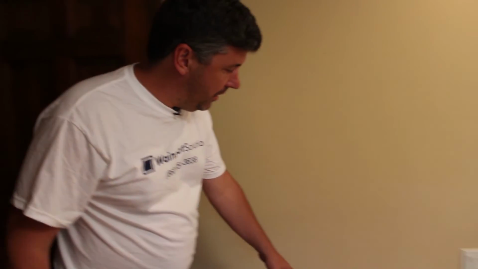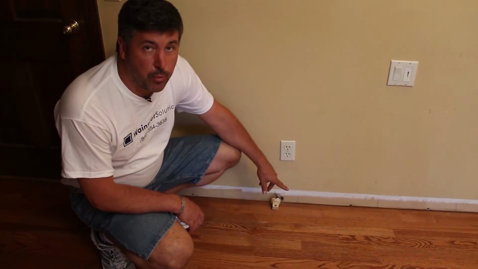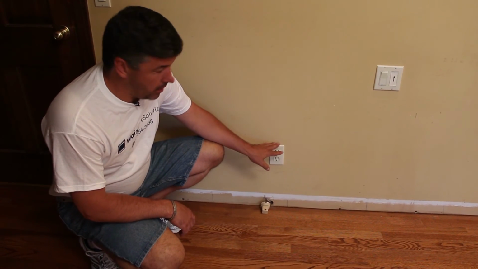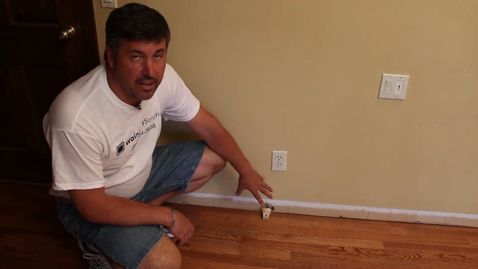When we look at the electrical outlets here, traditionally we like to see the outlets in the baseboard molding. So again, we're going to bring in an electrician and we're going to talk to an electrician about moving these outlets down to the baseboard.